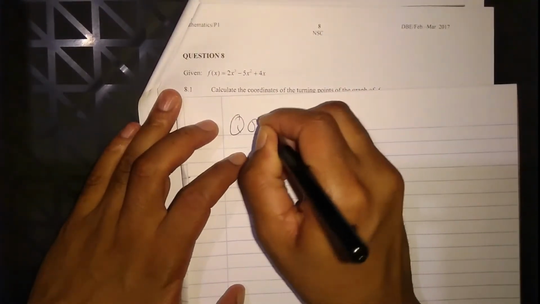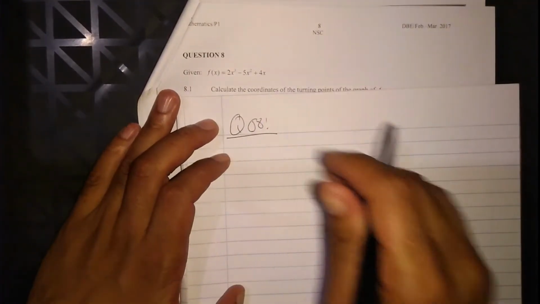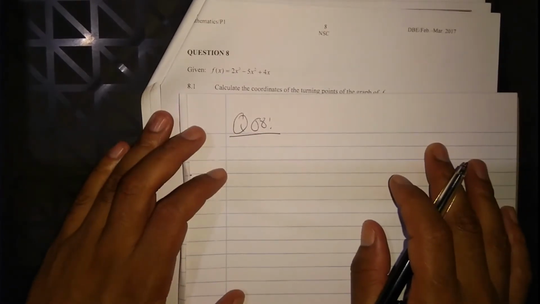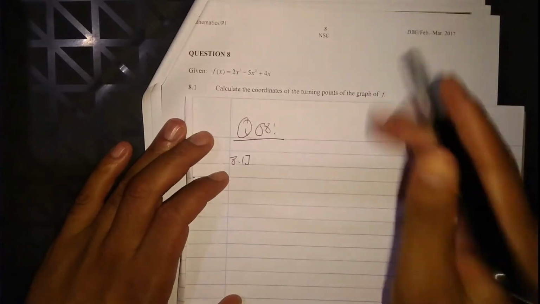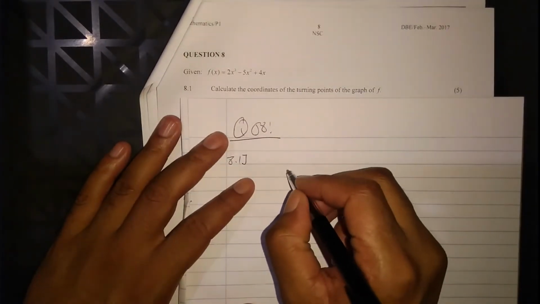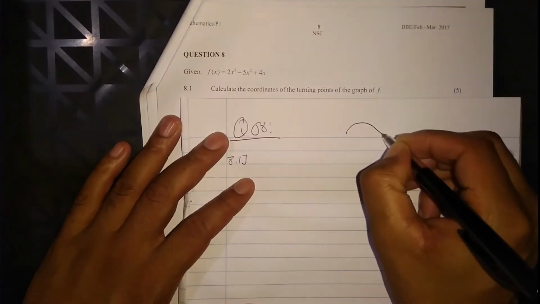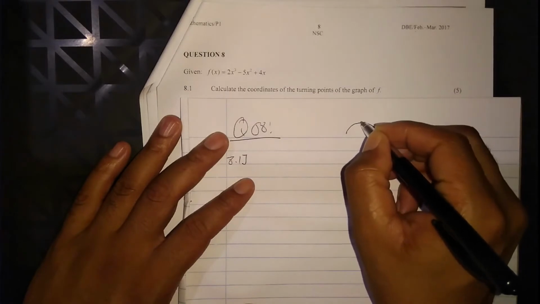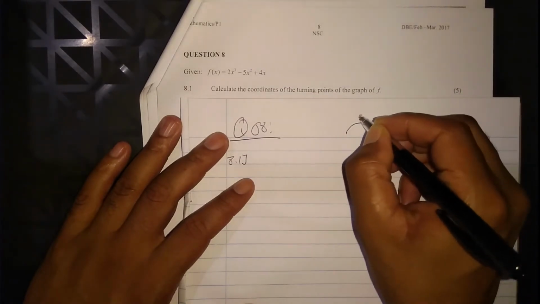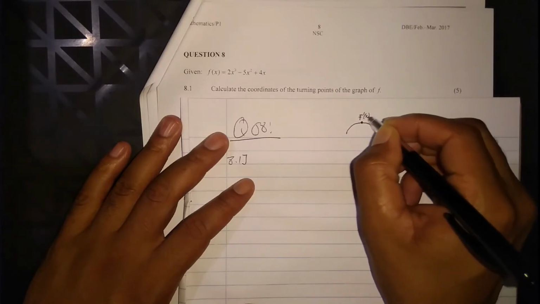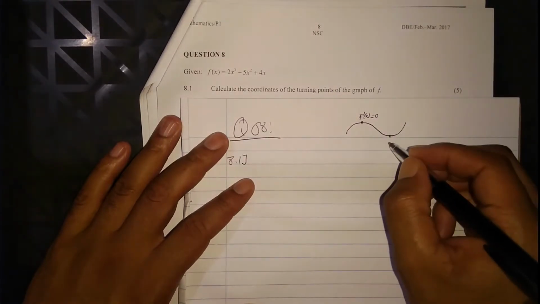All right, okay. Question 8.1, to calculate the coordinates of the turning points. In a cubic function, these are the turning points, and at the turning points f prime x is equal to 0.